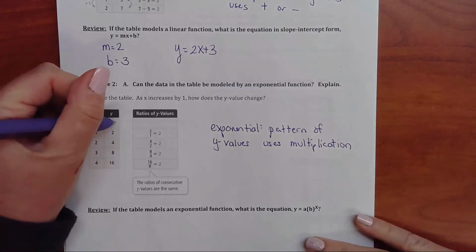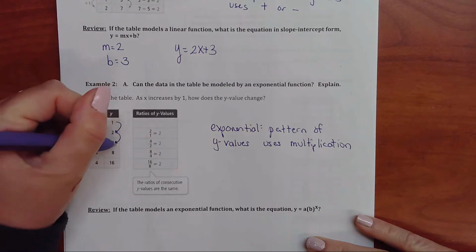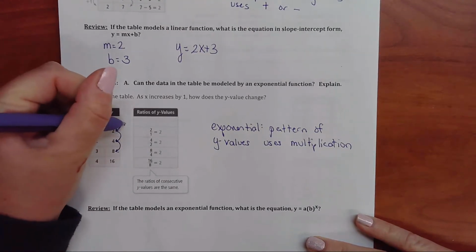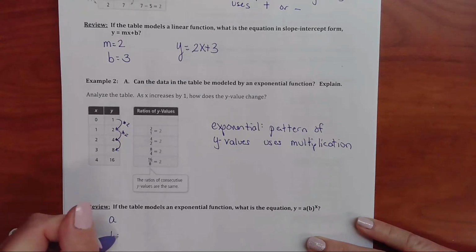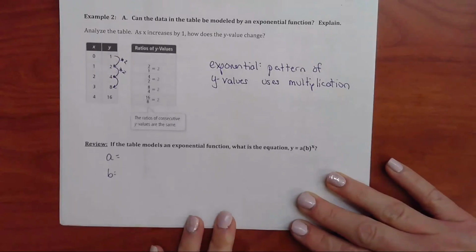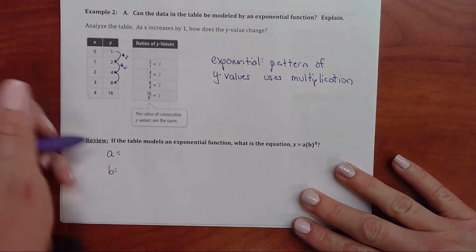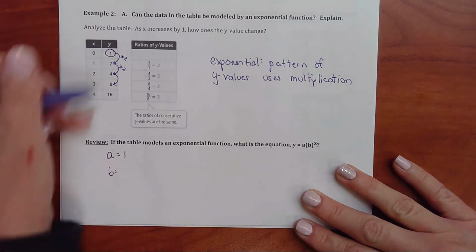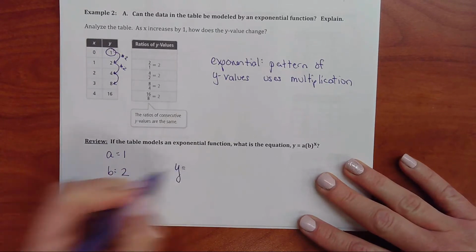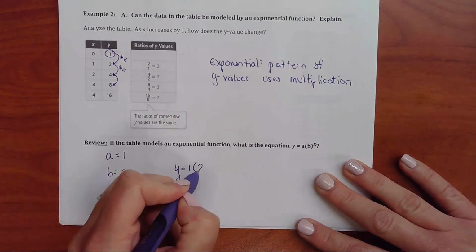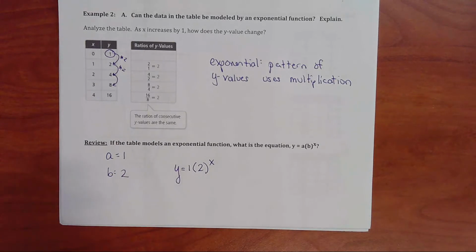So this one goes from 1 to 2, 2 to 4, 4 to 8, so you're timesing by 2 each time. So when you're writing these exponential equations, you have to know your A and your B. A is always the starting value, so 1. B is the pattern, so 2. So you would write this as y equals 1 times 2 to the x. So that's how you know when it's exponential.